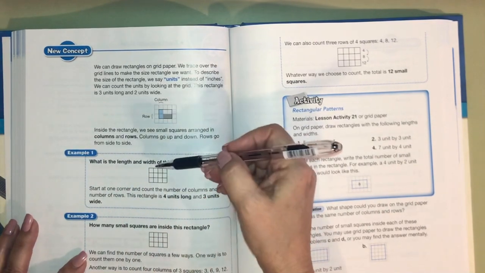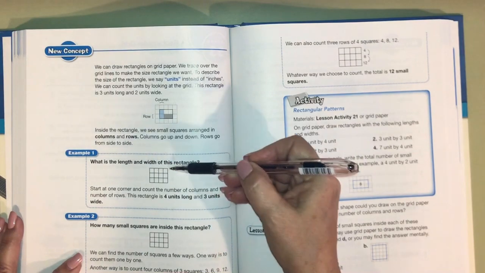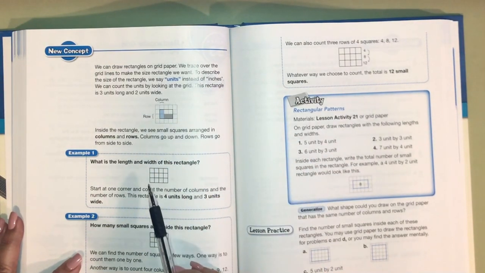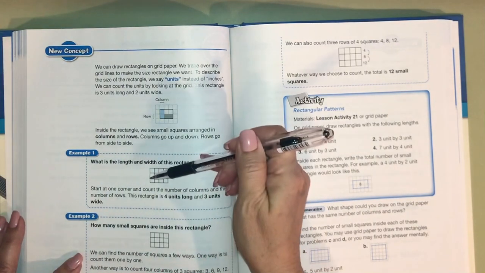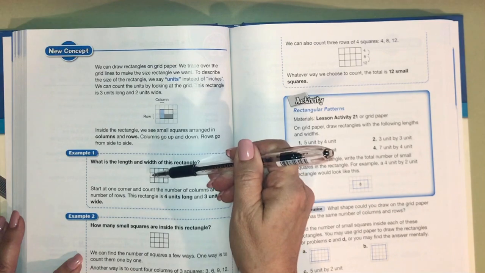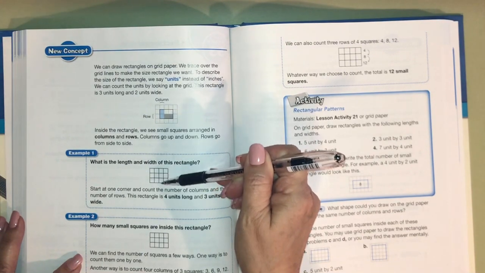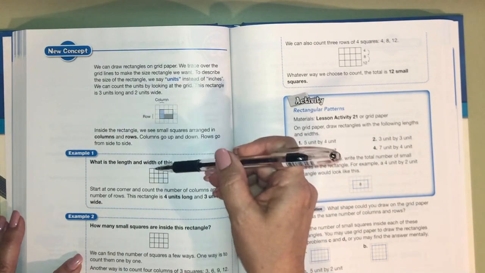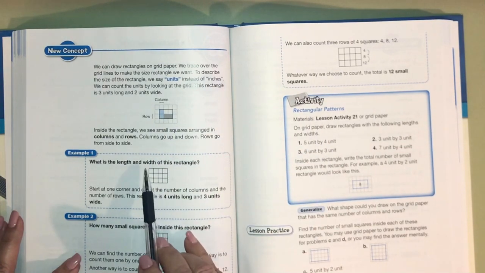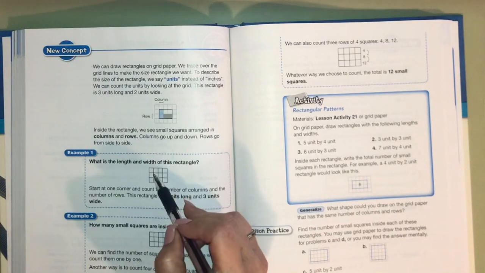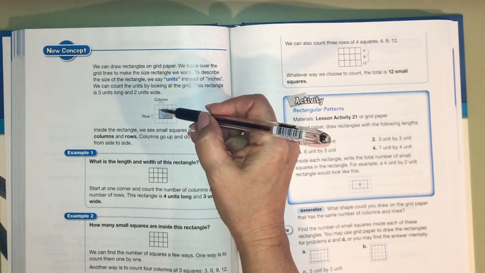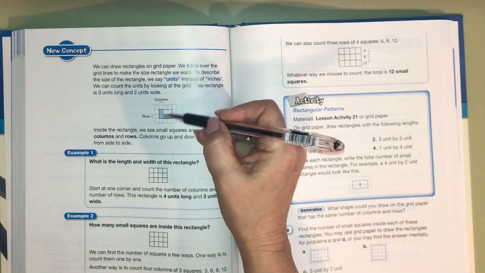So one of the things that you'll notice is that in this rectangle, we've got all these little boxes. So we want to figure out how many there are inside, and instead of calling them little squares inside the big rectangle, we're going to call those units. Okay, so first thing that we want to do is identify that this part going down, all of these are called columns.